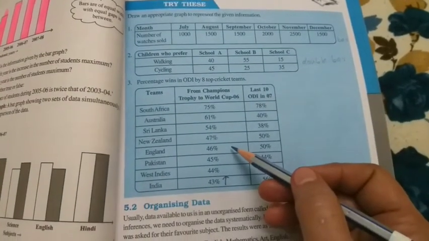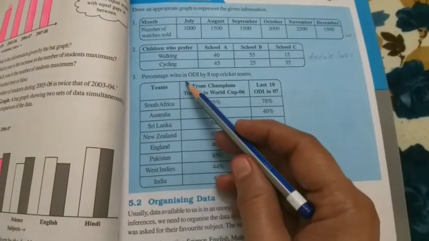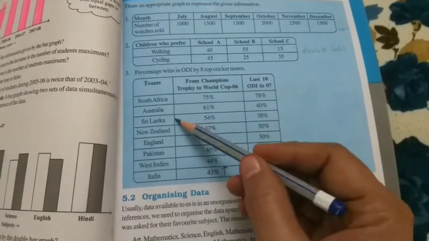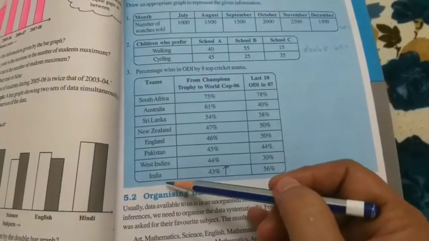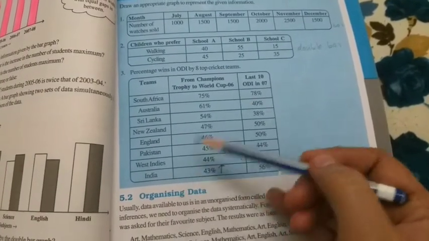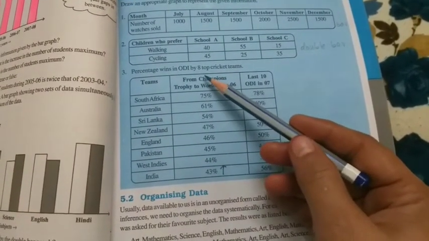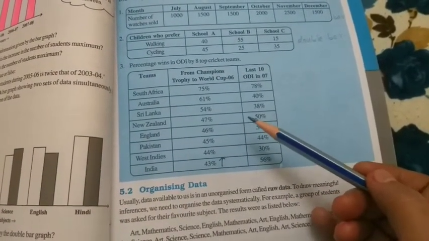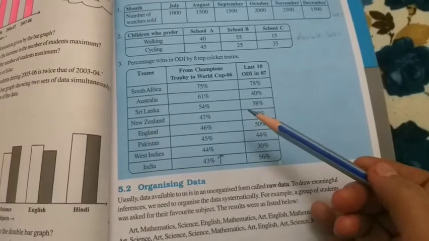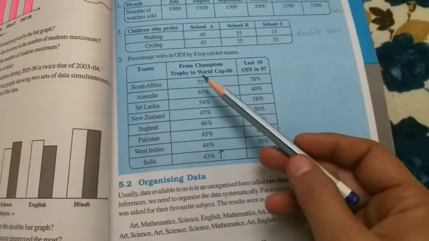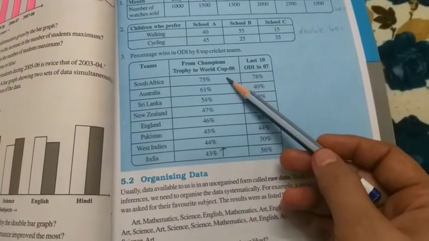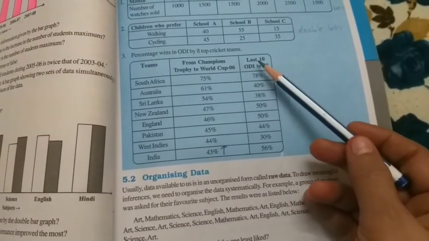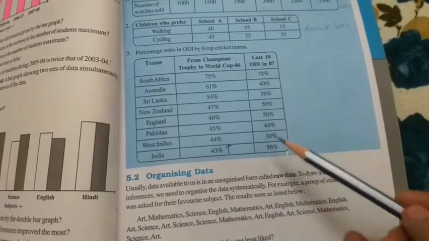If you see the percentage, see here third one, percentage wins in ODI by 8 top cricket teams. They have given 8 top cricket teams, and in the ODI matches, which team may win? They have given the percentage of winning possibility, that is from Champions Trophy to World Cup. How much percentage they had in 2006. So last 10 ODI in 2007.